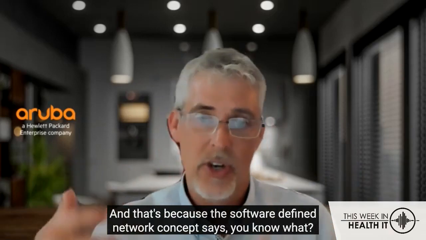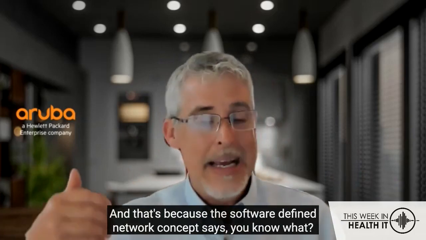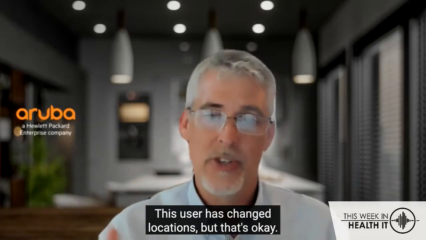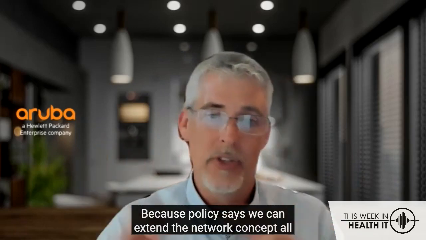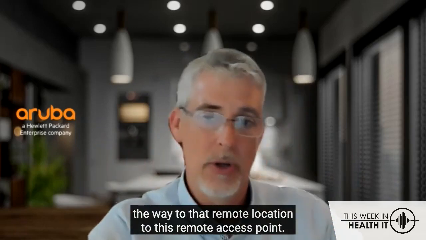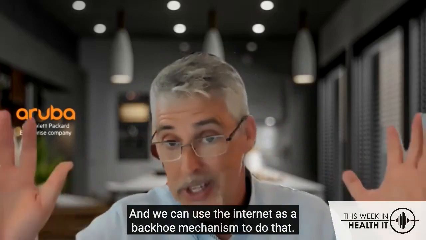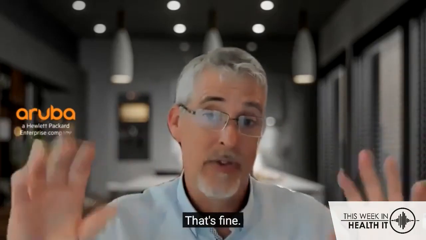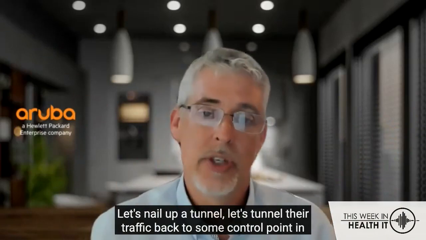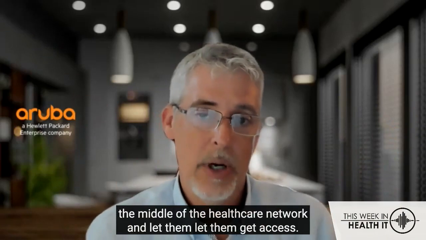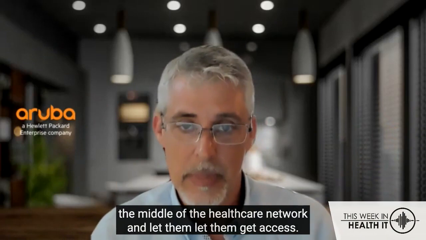And that's because the software-defined network concept says, you know what, this user has changed locations, but that's okay because policy says we can extend the network concept all the way to that remote location, to this remote access point. And we can use the internet as a backhaul mechanism to do that. That's fine. Let's nail up a tunnel. Let's tunnel their traffic back to some control point in the middle of the healthcare network and let them get access.